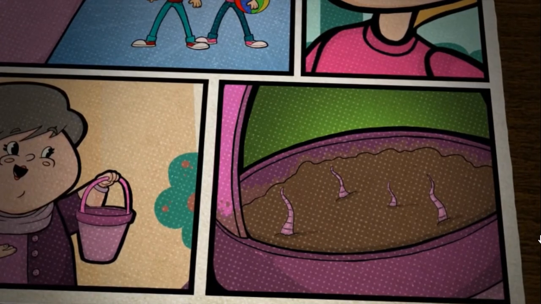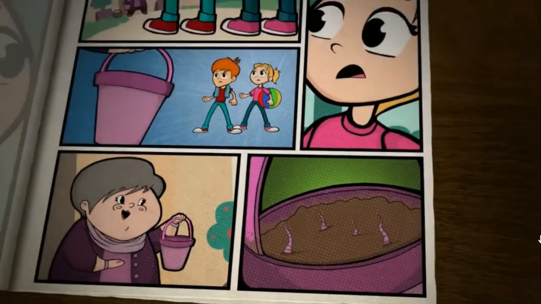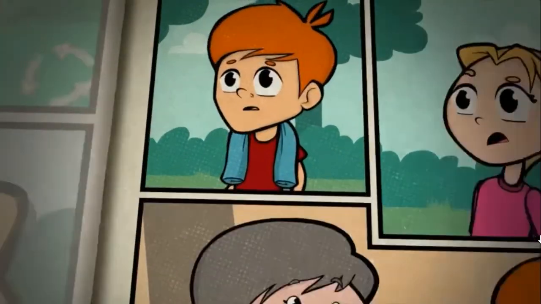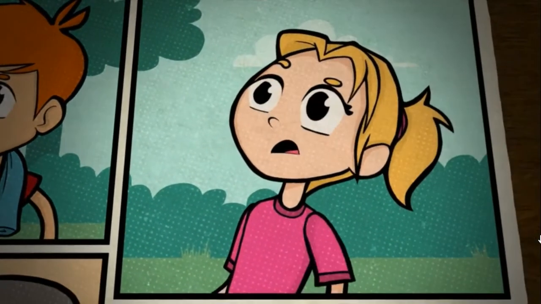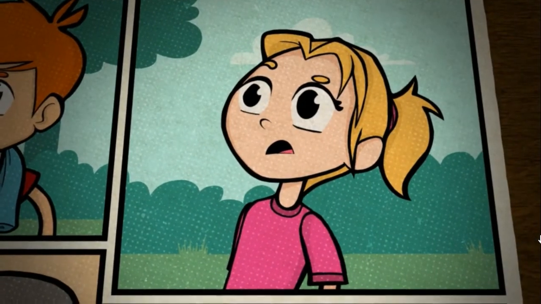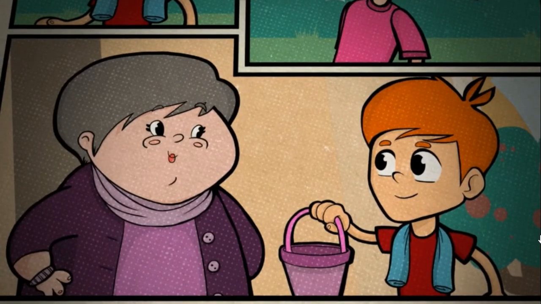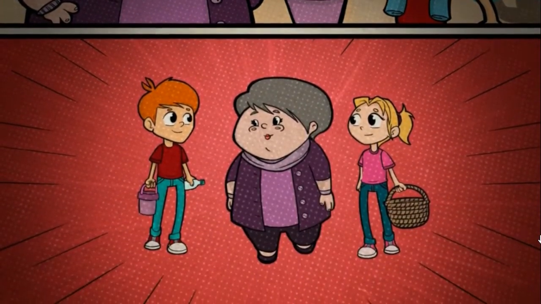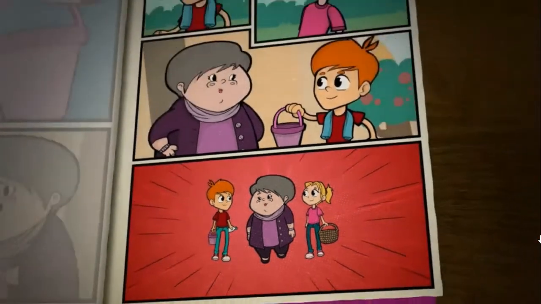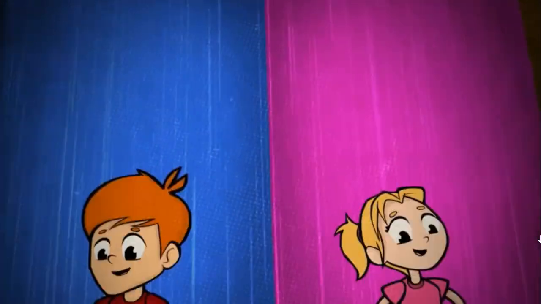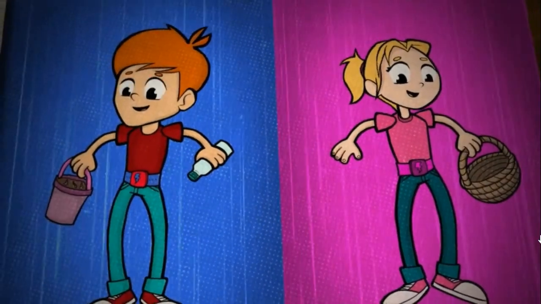She explains that mixing veggie scraps with leaves and worms turns them into compost. That's healthy food for plants. But the bucket is heavy. Leon helps his grandmother, and so does Carly. And just like that, Leon and Carly start to become super citizens.